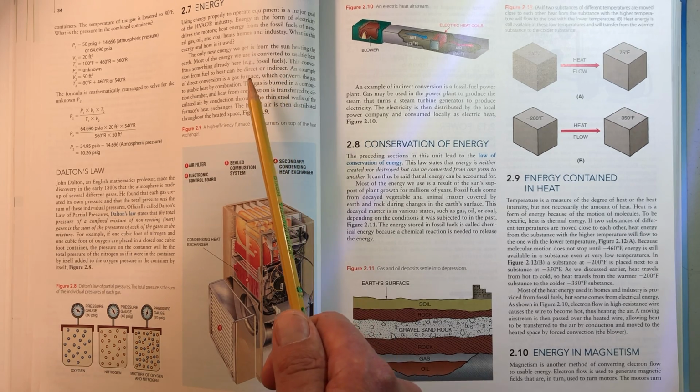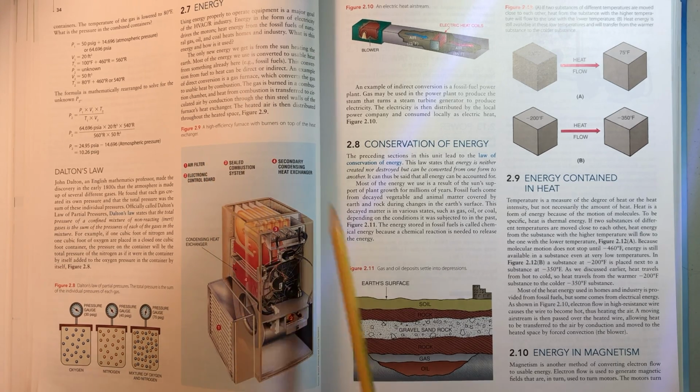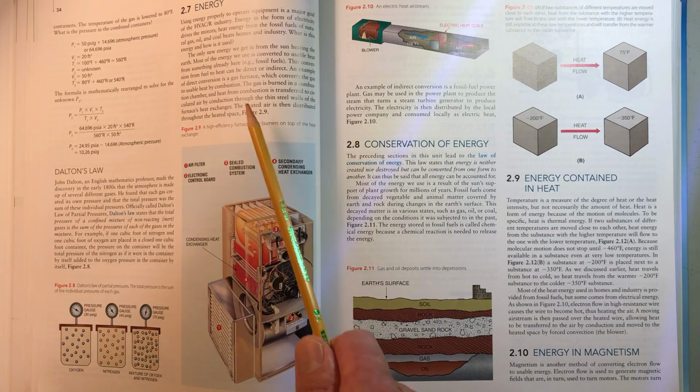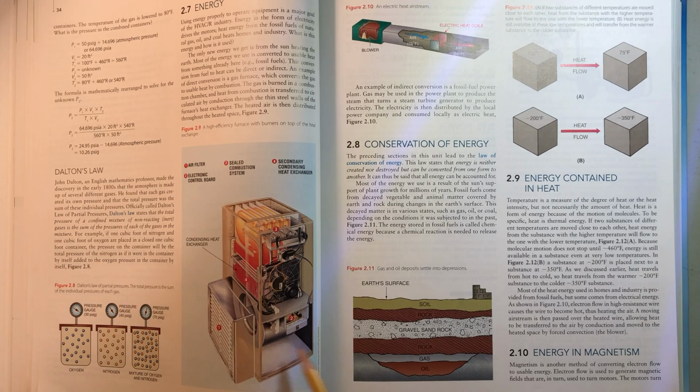This conversion from fuel to heat can be direct or indirect. An example of direct conversion is a gas furnace, which converts the gas to usable heat by combustion. The gas is burned in a combustion chamber, and the heat from combustion is transferred to circulated air by conduction through the thin steel walls of the furnace's heat exchanger. The heated air then is distributed throughout the heated space, which is this figure right here.